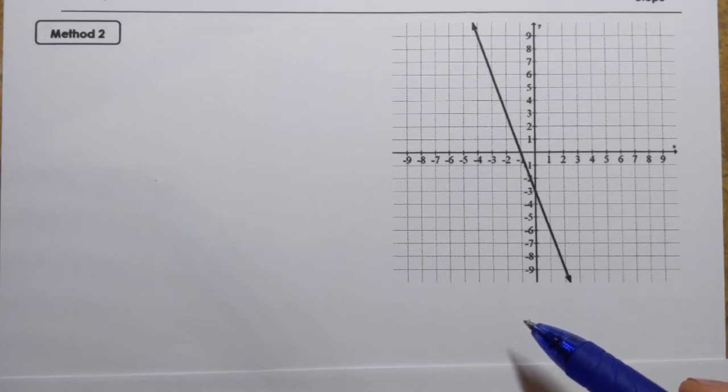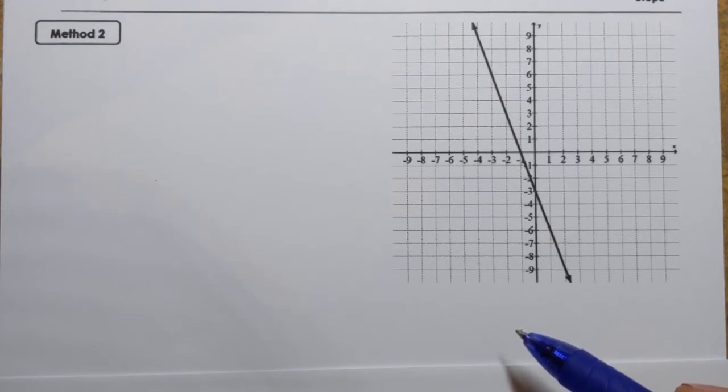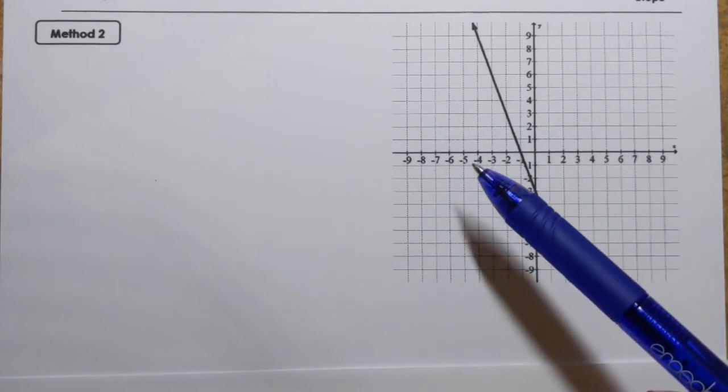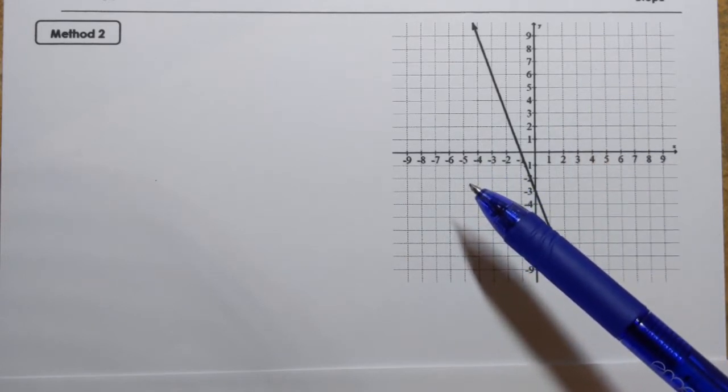Hi everyone! In this video we're going to learn one more method for finding the slope of a line. And this time this method will involve a formula. But to better understand where that formula comes from, let's start by looking at this graph and measuring the slope the way we already know.